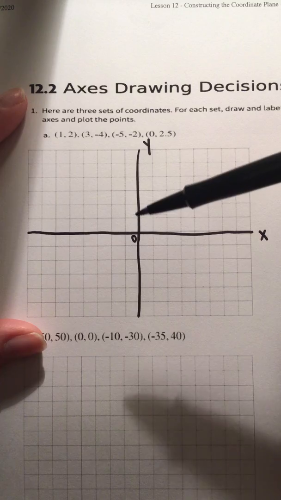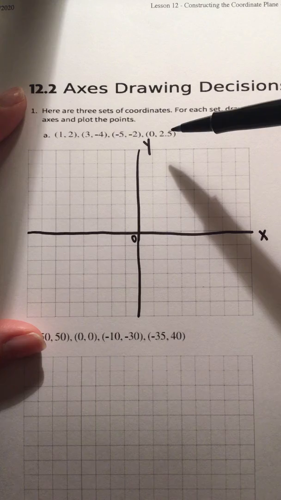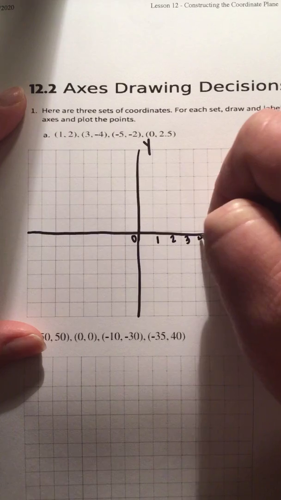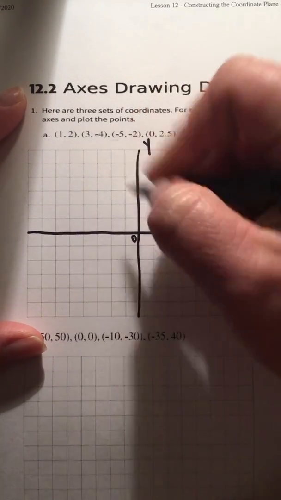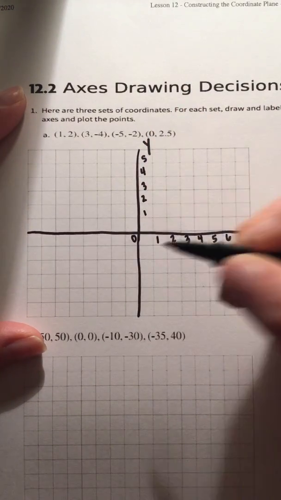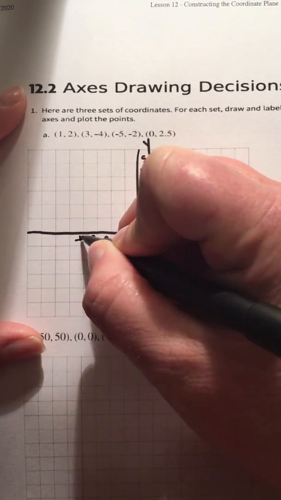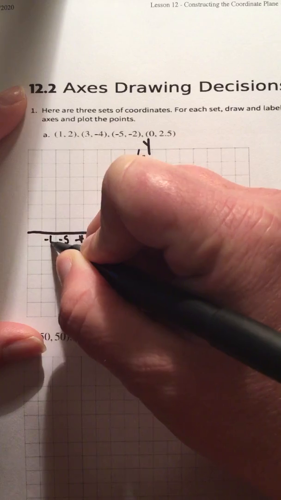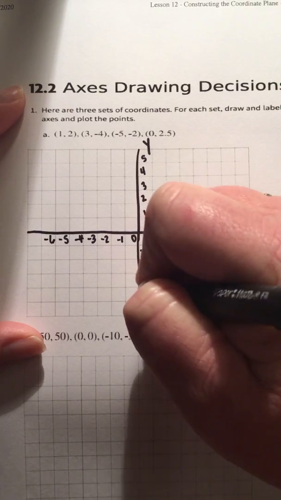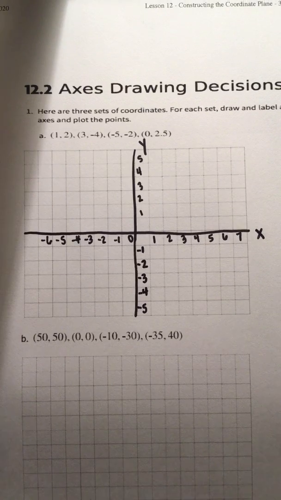So we have to go up to our biggest positive number looks like 3. So I mean, we can just do 1, 2, 3, 4, 5, 6, 7. 1, 2, 3, 4, 5. All right, now negative, we have -1, -2, -3, -4, -5, -6. And going down, we have -1, -2, -3, -4, -5. All right, so we've met all our criteria.